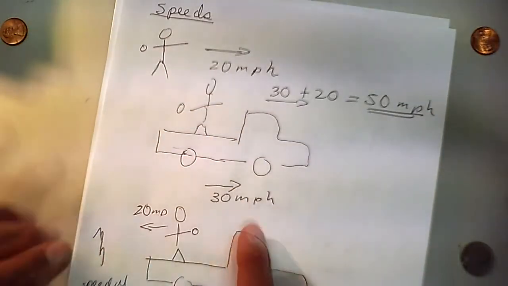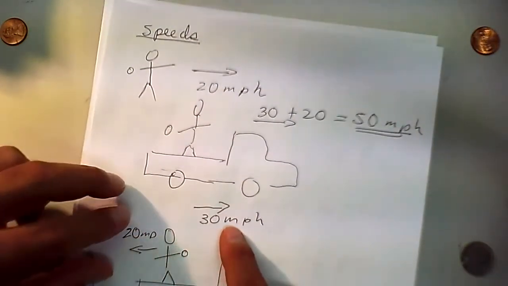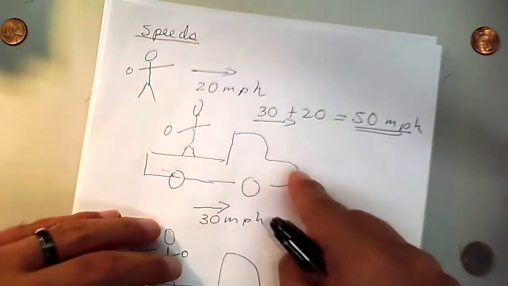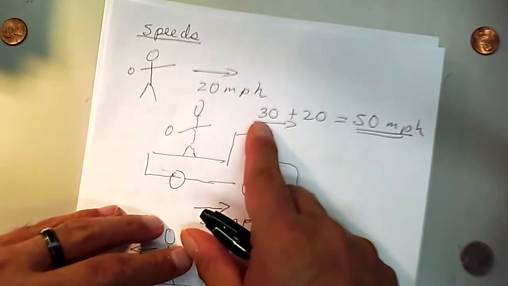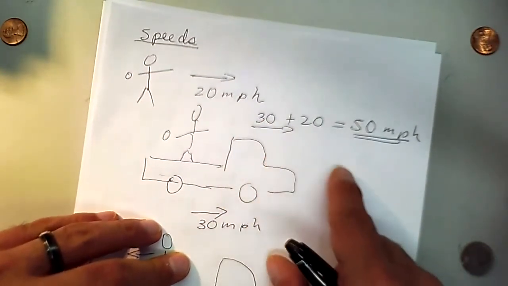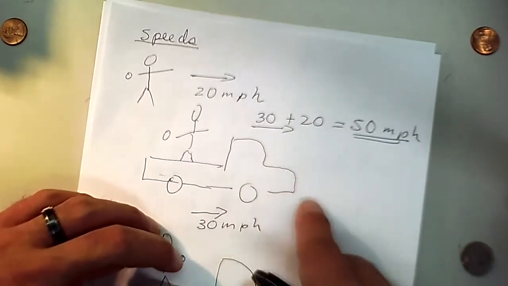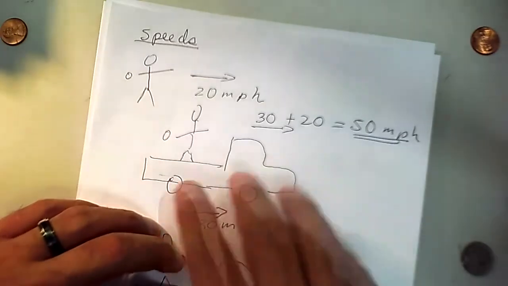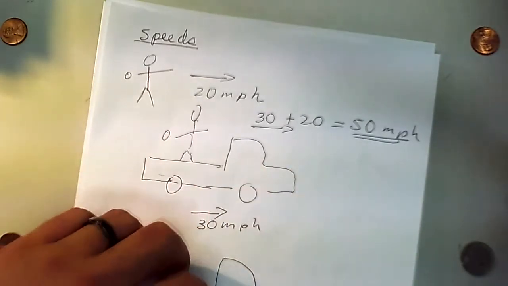By the way, just a side note, if you crash against somebody going in the opposite direction and they're both going at 30 miles per hour, the two velocities add up. That is equivalent to hitting a wall at 60 miles per hour. So it is very, very bad to crash head on.